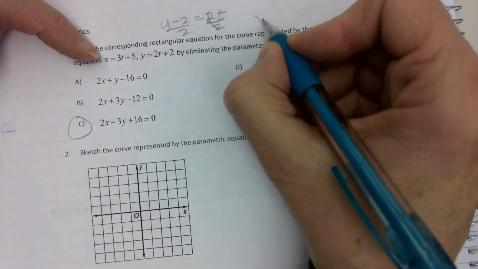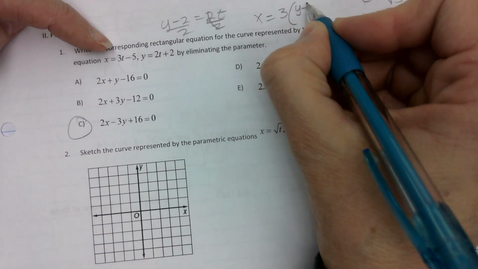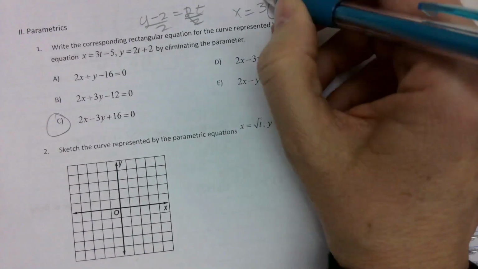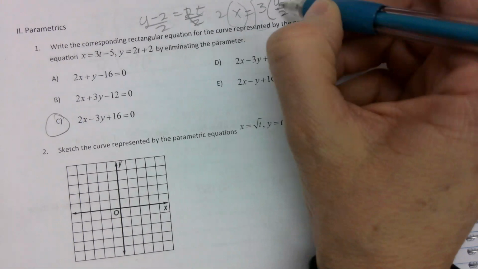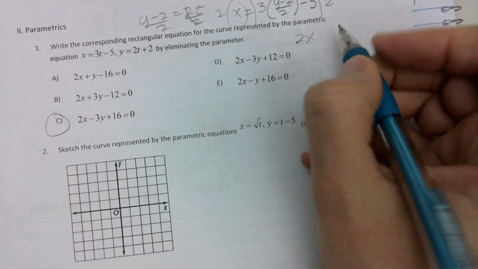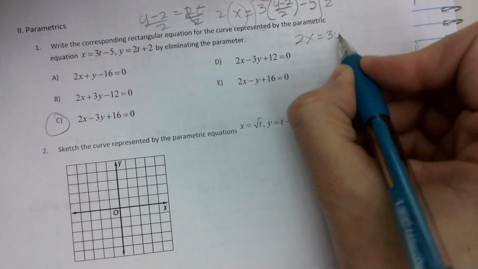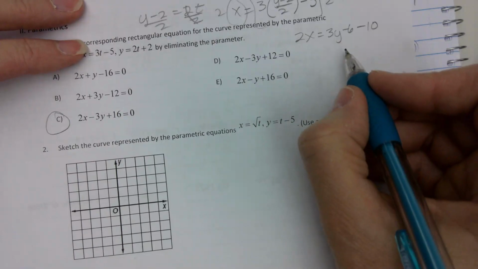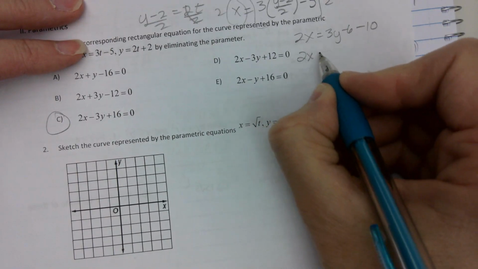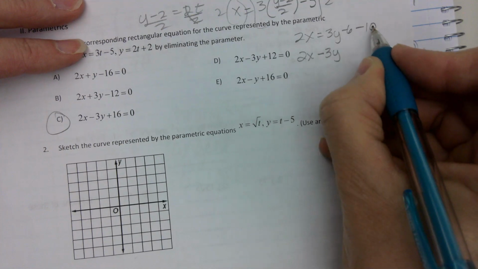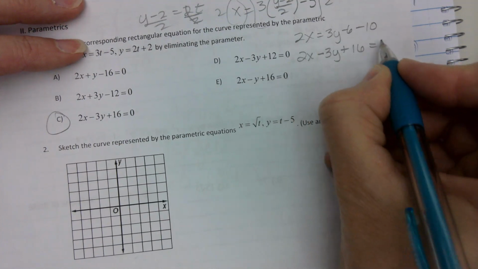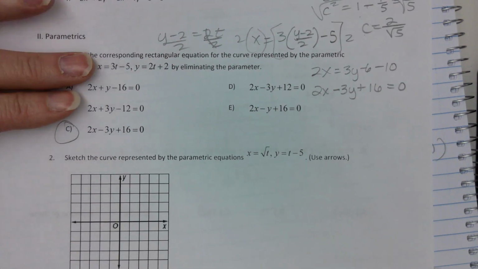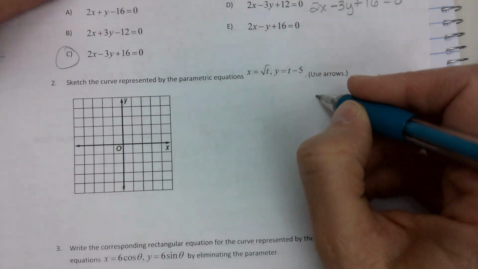So x equals 3 times (y minus 2) over 2, minus 5. What happened? If I multiply everything by 2, I get 2x equals 3y minus 6 minus 10. So 2x minus 3y, negative 16 over here would become a positive 16. Yep, C. C is correct. All right, what do you have to do for sketching the curve?